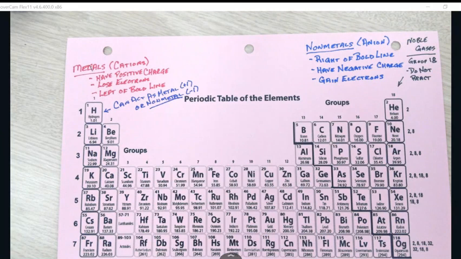All of them. Okay? If we go to group number 2 on the periodic table, from beryllium down to radium, those are called the alkaline earth metals. Similar name, little different, alkaline earth metals. They now have 2 valence electrons. Okay?